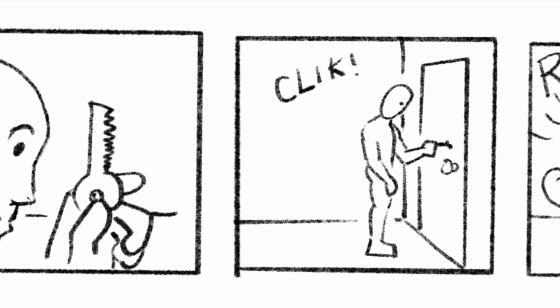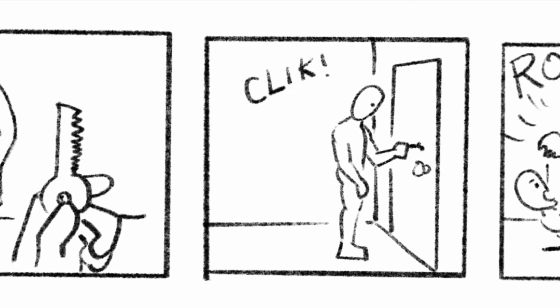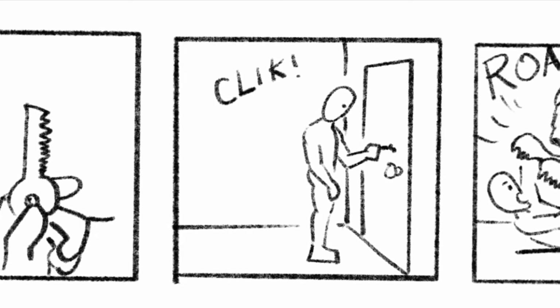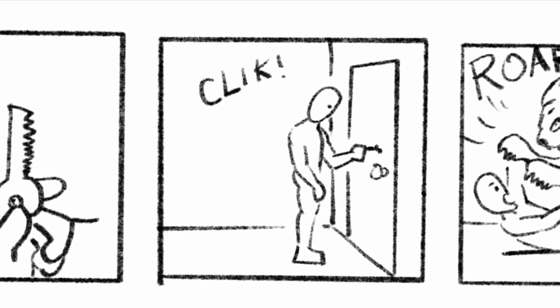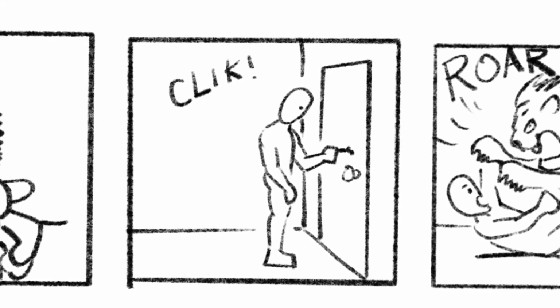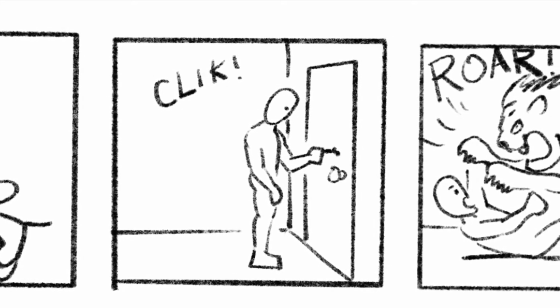These 3 panels provide the elements necessary for telling our complete story. In the first panel, we are introduced to the person with a key. In the second panel, the conflict is introduced by a person implementing the key into the lock. In the third panel, resolution is applied by the animal attacking the guy with the key.